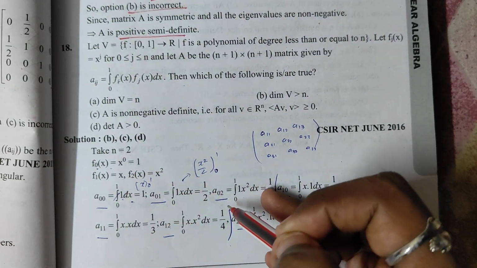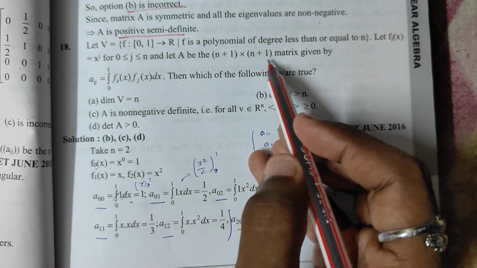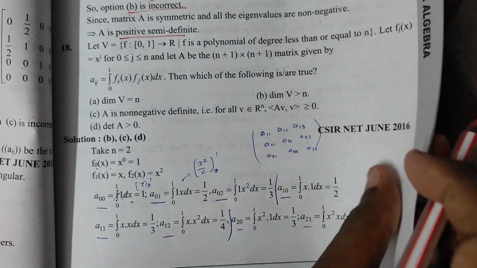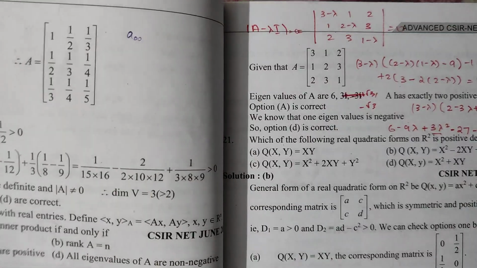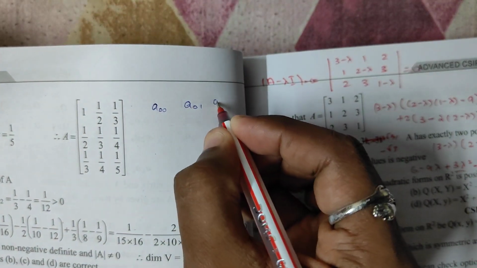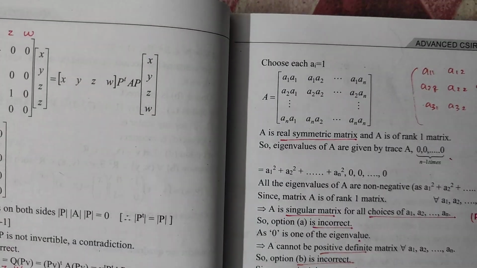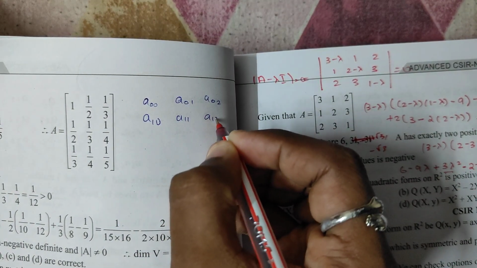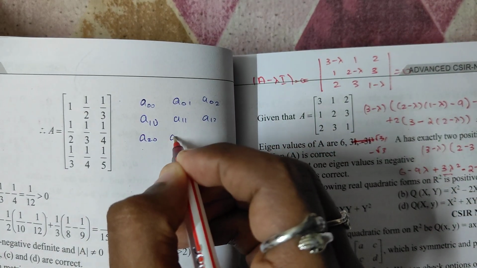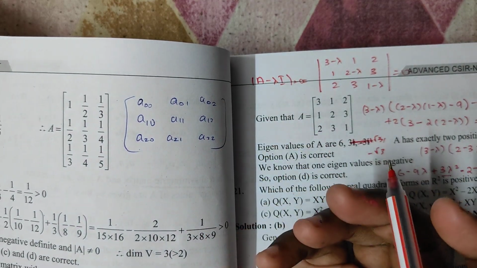Understood? Actually it is an n plus 1 by n plus 1 matrix, so it is a 3 by 3 matrix. So they are using a00, a01, a02, then a10, a11, a12, a20, a21, a22.